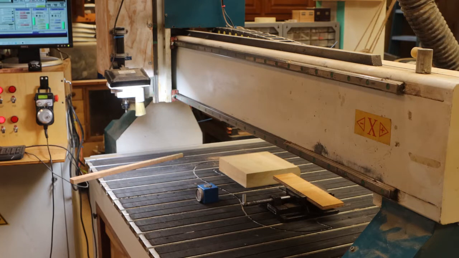So now I'm going to press the Ref All Home and watch the machine go to its home positions.